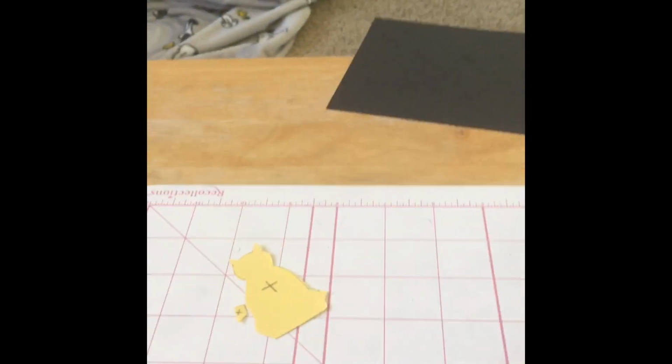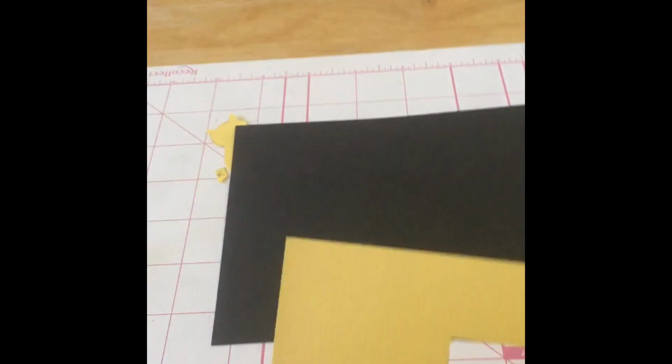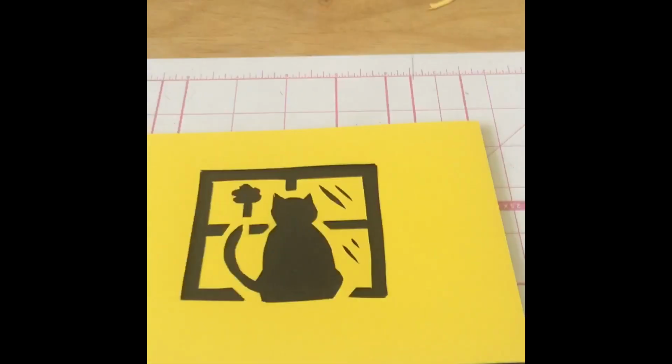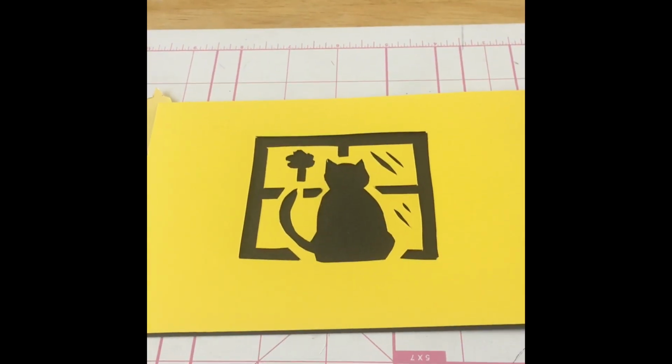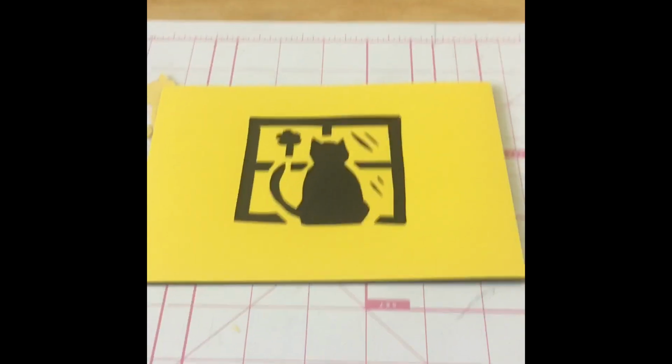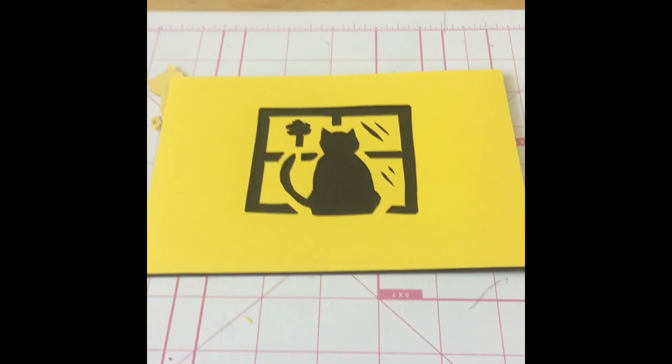Piece from the reverse side, and let's see how we did. Turn it around to the clean side, and there we go. So we can glue that together, paste it, or use double-sided tape to have our finished product, Cat in Quarantine.